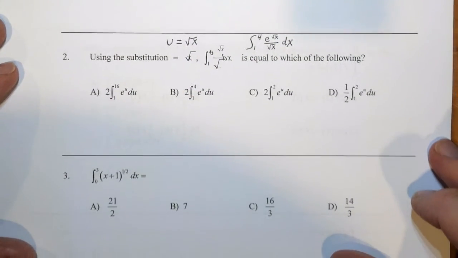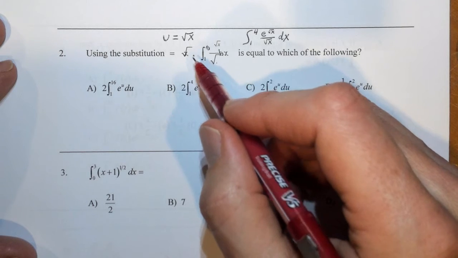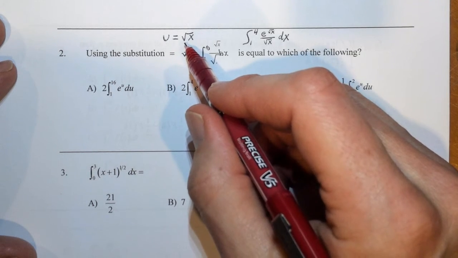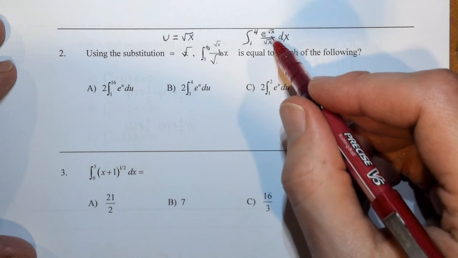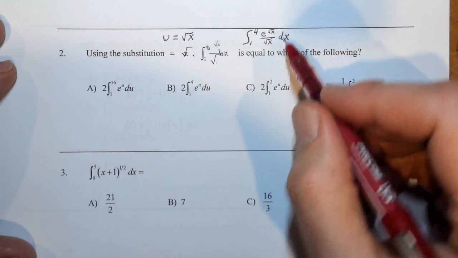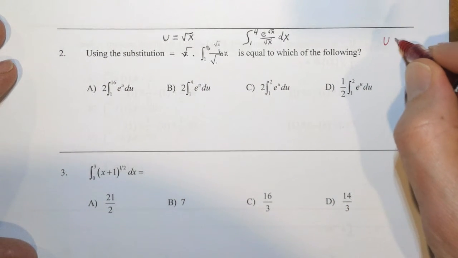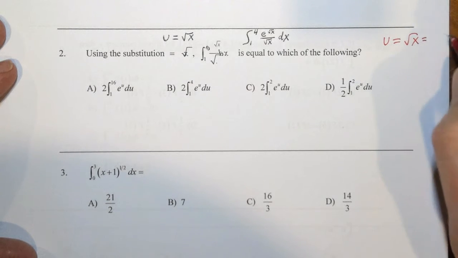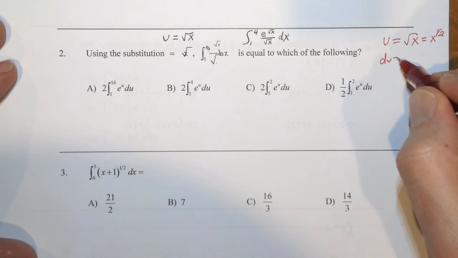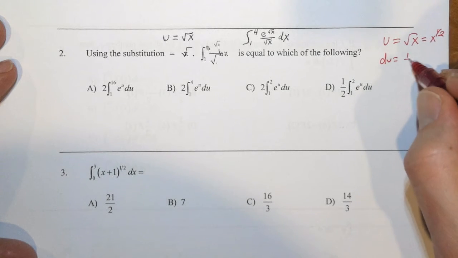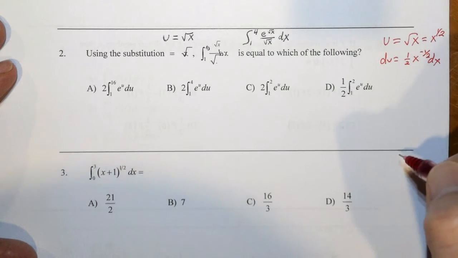With our second problem, I apologize, I don't know what happened here with the printer, but what this was supposed to say is that u is equal to the square root of x, and we want to know the integral from 1 to 4 of e to the square root of x over the square root of x dx is equal to which of the following? Okay, so we know that u is equal to the square root of x, or another way of writing that is x to the 1/2. So du will be the derivative of x to the 1/2, or 1/2 x to the negative 1/2 dx.